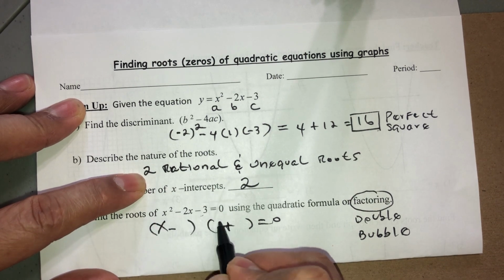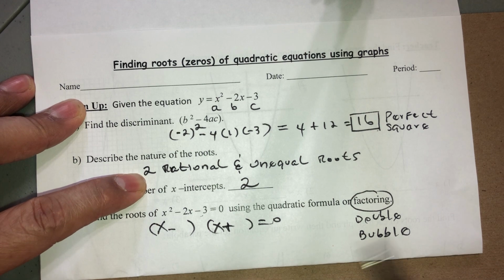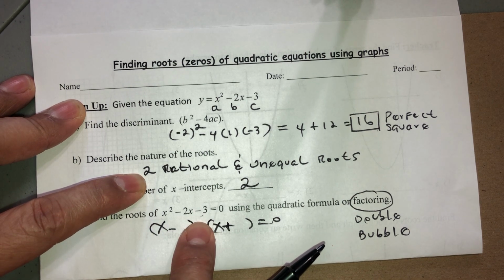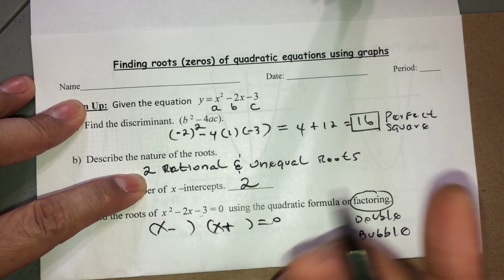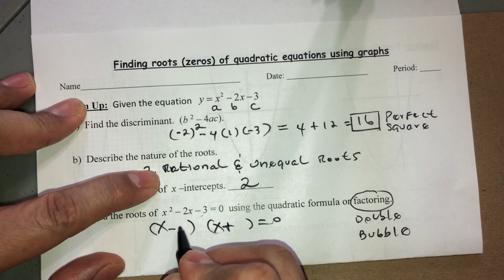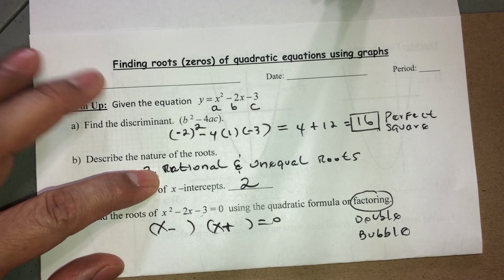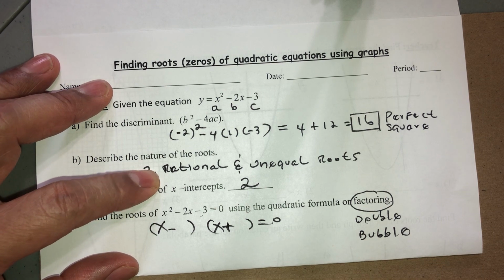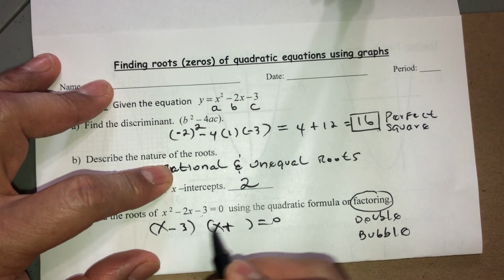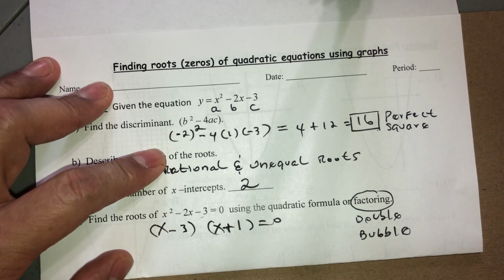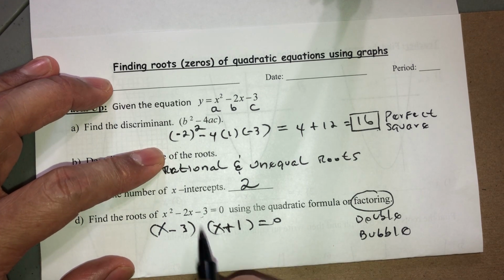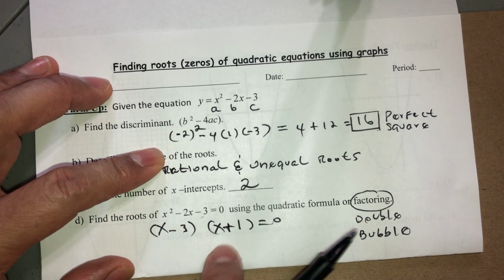So 1x for me, 1x for you. And obviously, two numbers that multiply to give you 3, and when you subtract them give you 2. 3 times 1 is 3, and 3 minus 1 is 2. And because I want my answer to be negative, the 3 is going to be negative. All right? And now that I have that, remember that's called factors, okay?